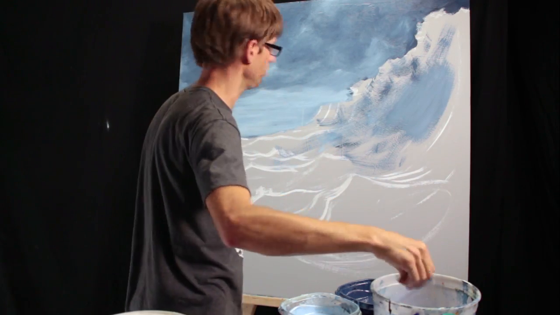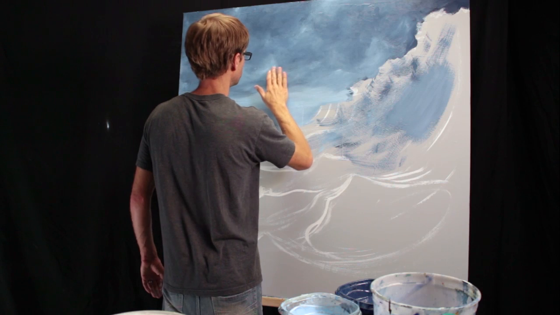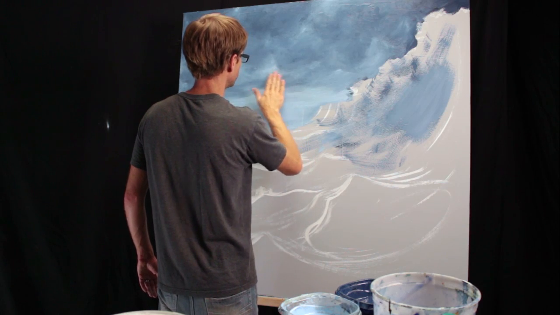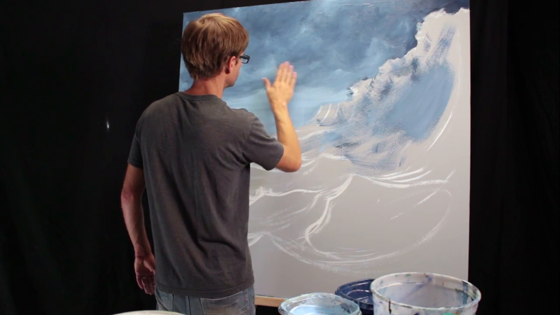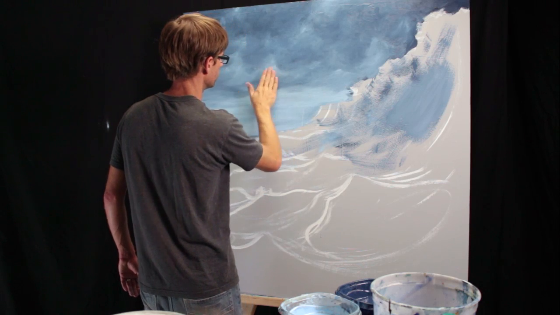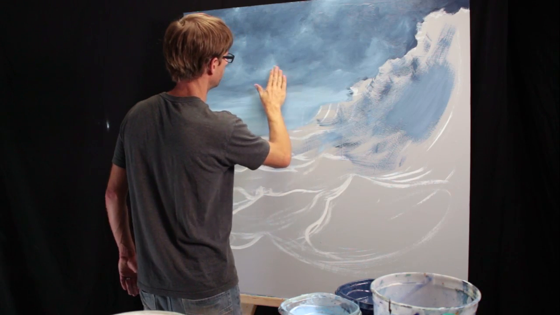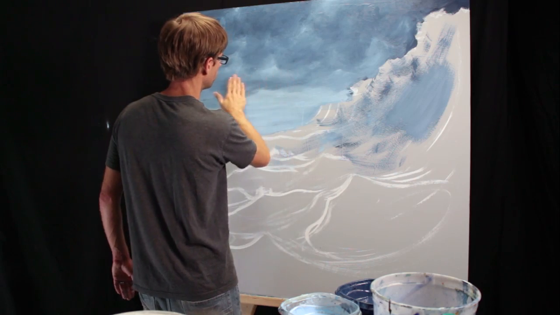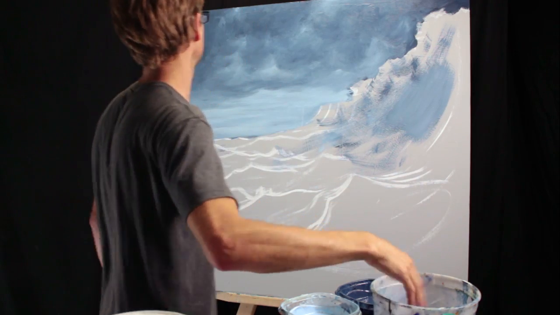Some of it really is dry, and I shouldn't ruin it. See, but this is fun. I can take this light area and drag it down a little more. I mean, why not?